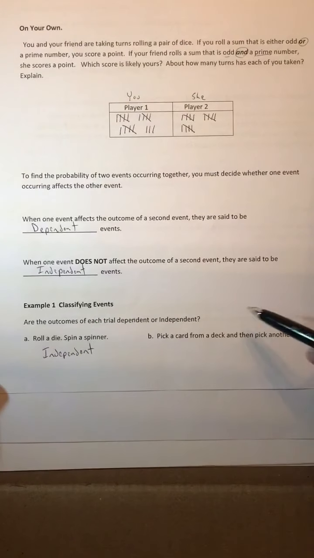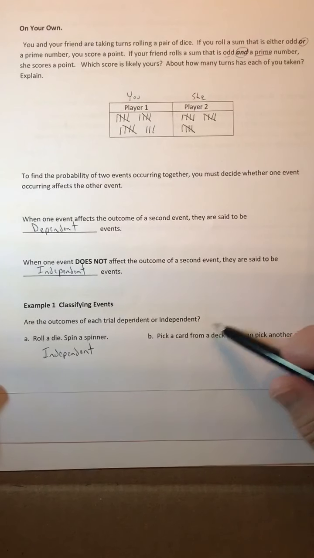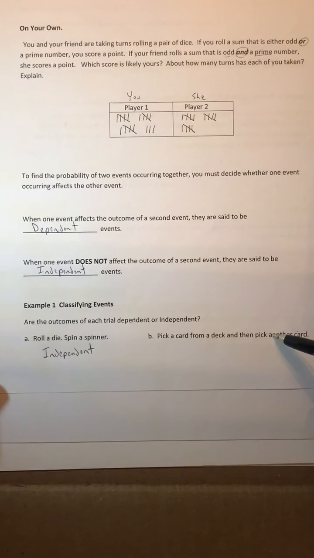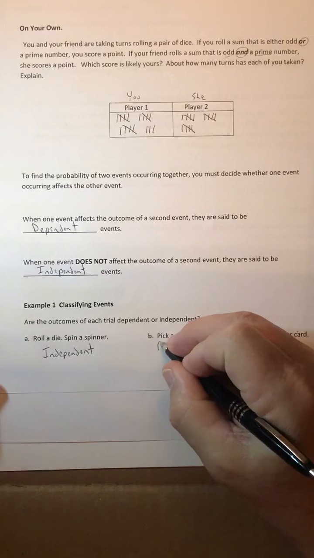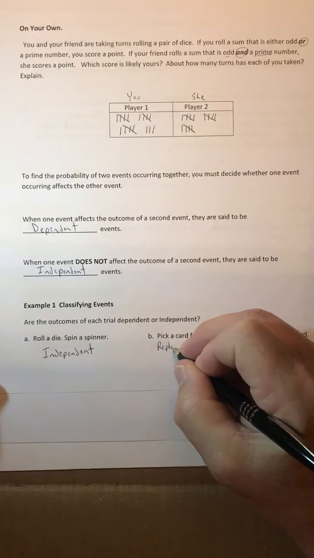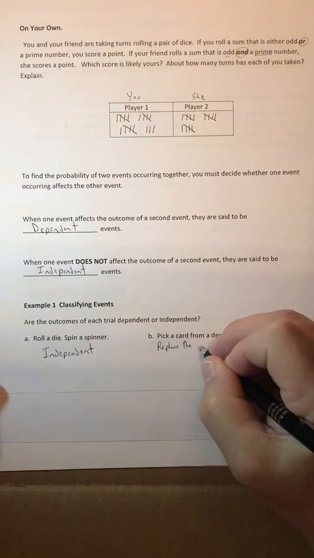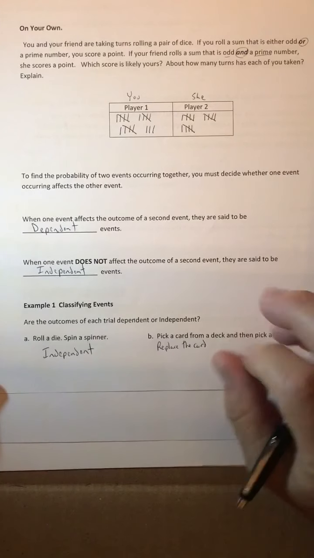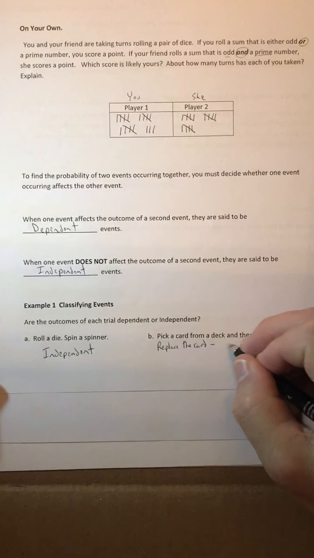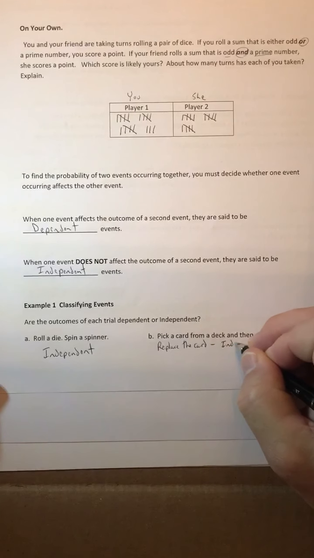Alright, pick a card from a deck and then pick another card. Picking one card from a deck and then picking another card from the deck. If you replace the card, like you pick it out of the deck and then you put it back in to pick the second one, then they are independent.